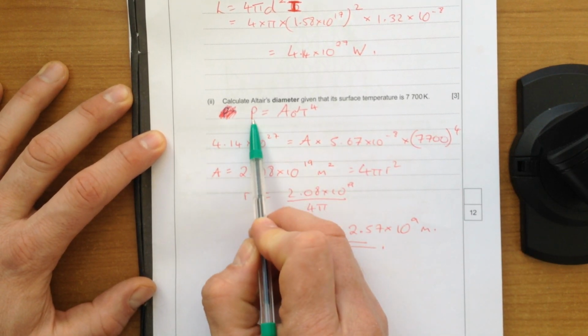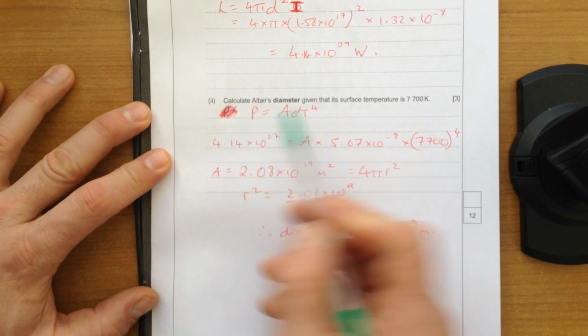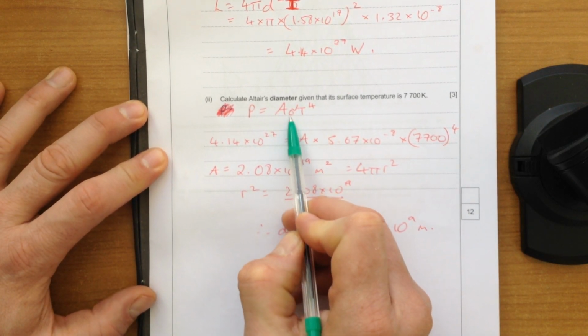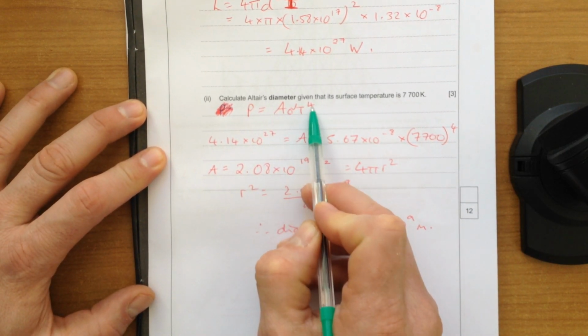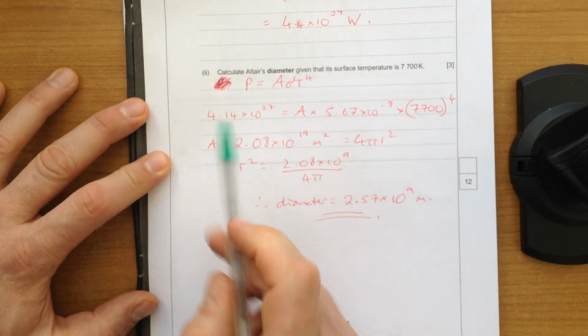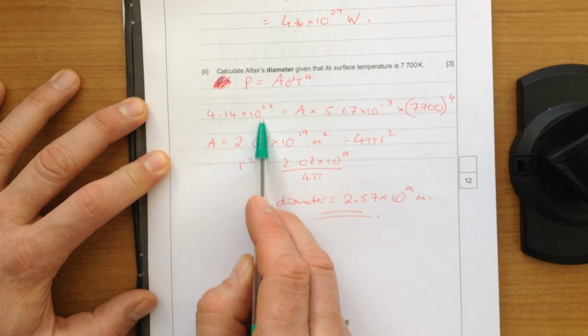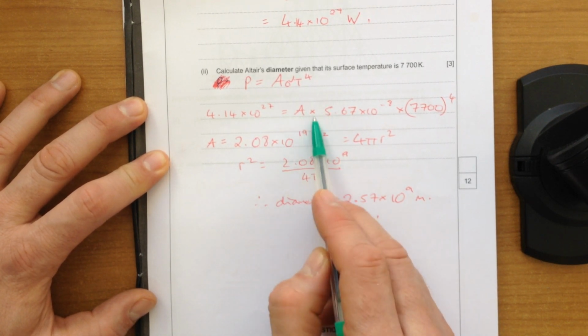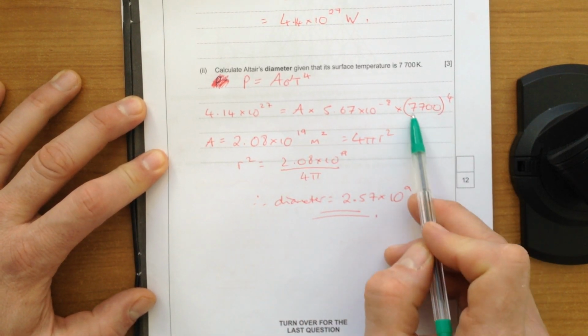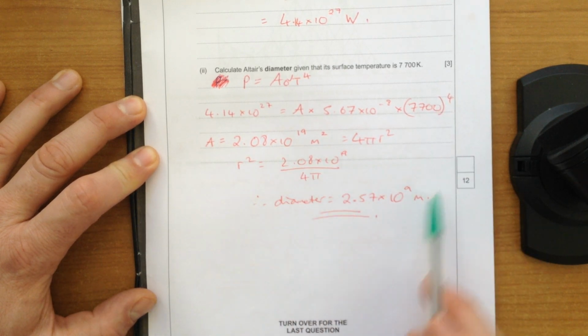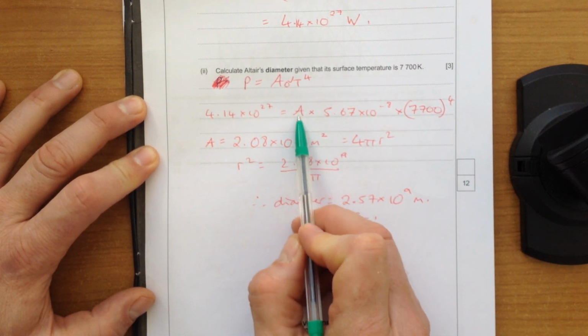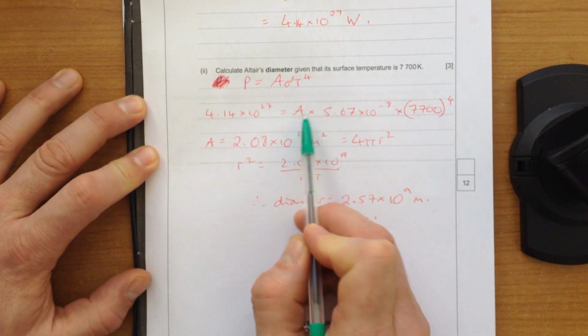The luminosity or the power, don't forget those words are interchangeable, is the surface area times sigma times T to the power 4. Don't forget that's to the power 4. So chuck your numbers in. I've used my exact answer. You could have used the show me answer. Times the area, Stefan's constant, temperature to the power 4. Tidy it all up. Don't forget, we assume a star is a sphere.